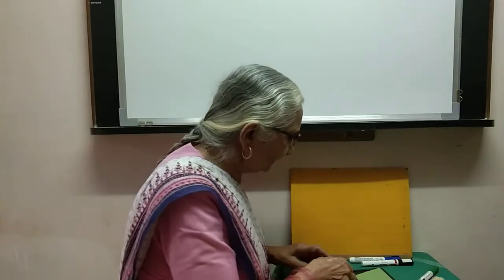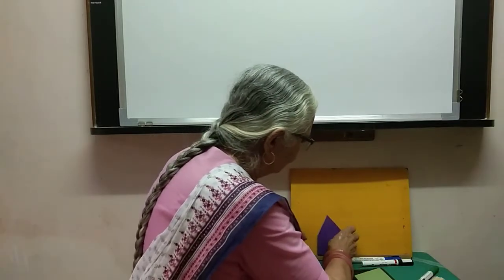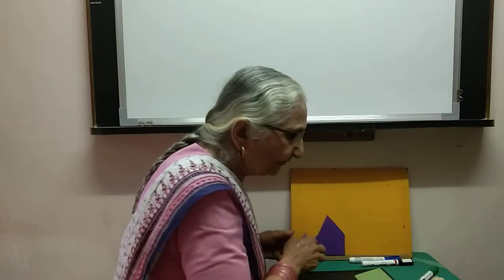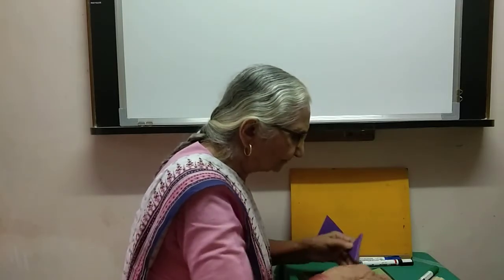The paper folding part will be in the second part. So today we go ahead with the models. Now, here is the model of a triangle. And before I put it there, I will show you that it is made of a different material. You must have observed that.